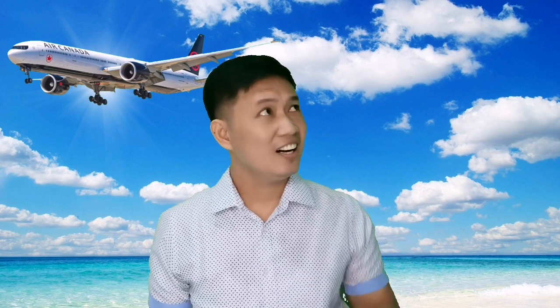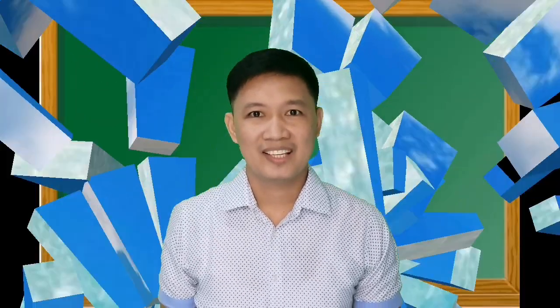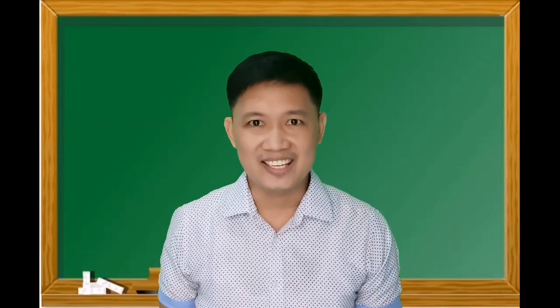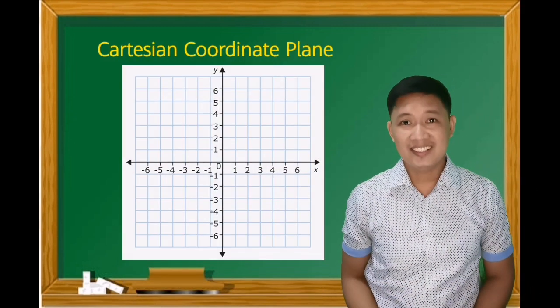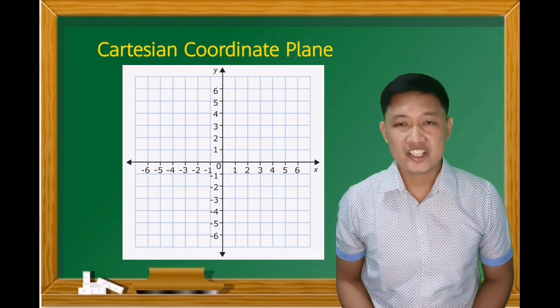Alright guys, so today I will discuss something about the rectangular coordinate plane, also known as the Cartesian plane. Sounds new to you, right? You might think that it is an airplane or a jet plane. But no, it's not what you're thinking. It is a different plane. Well, this is the Cartesian plane.